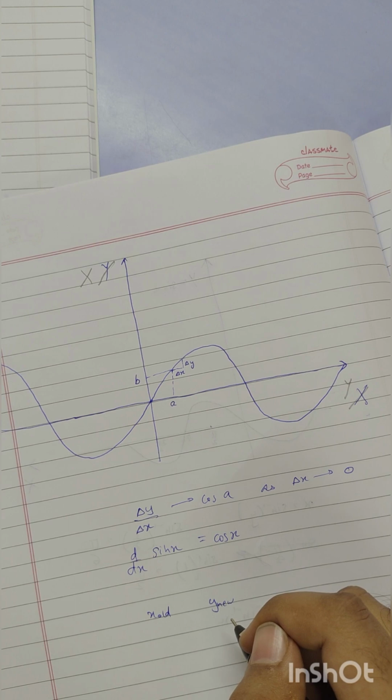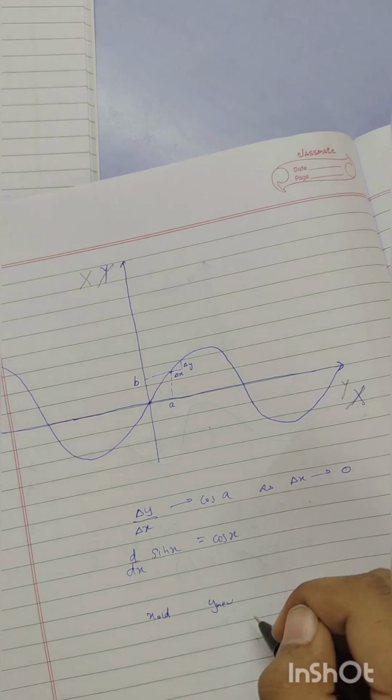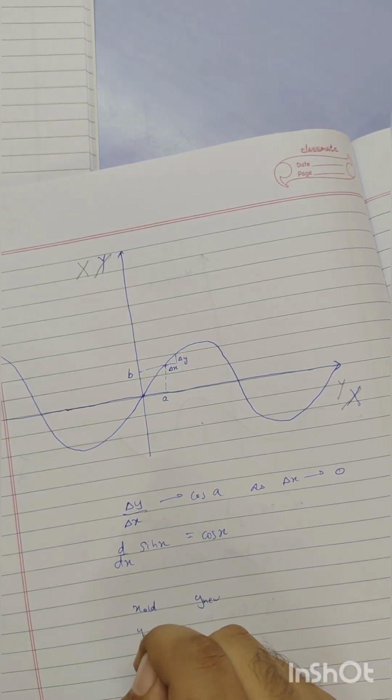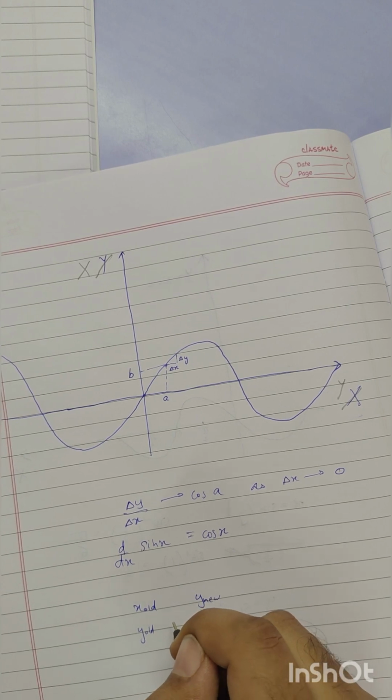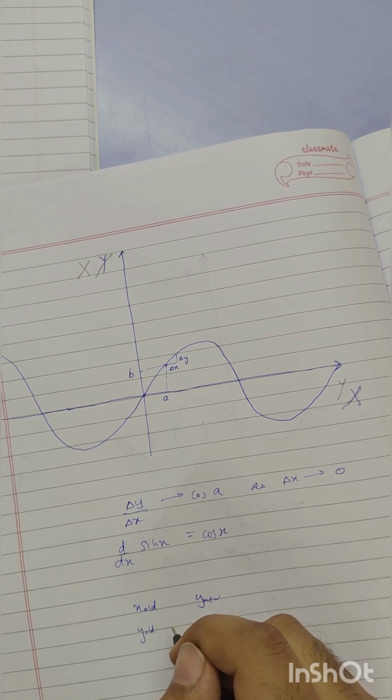And similarly, the change in the value of y old will represent the change in the value of x new on the new graph.